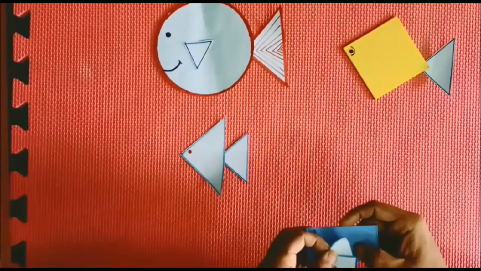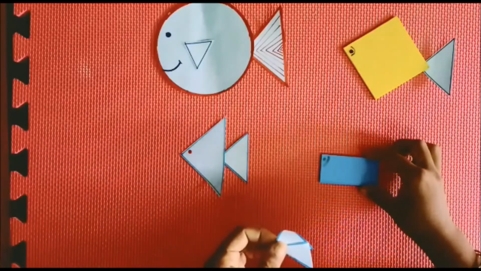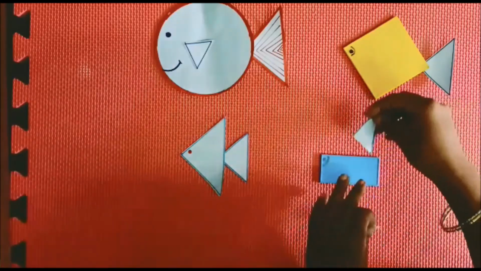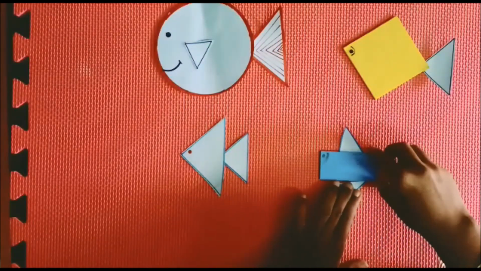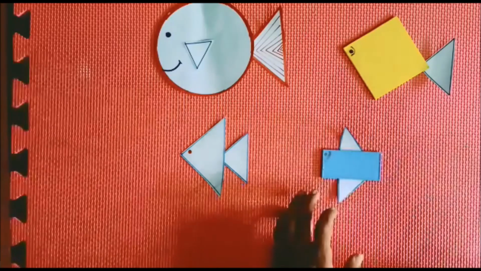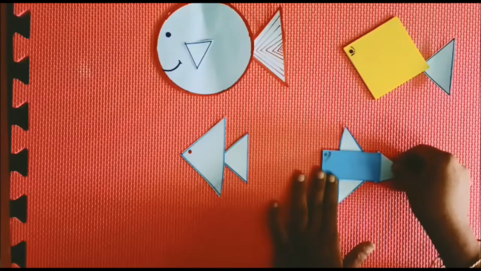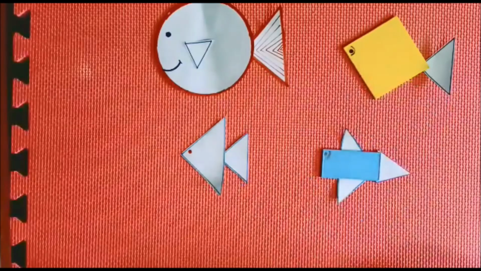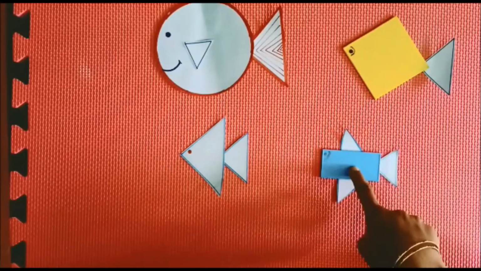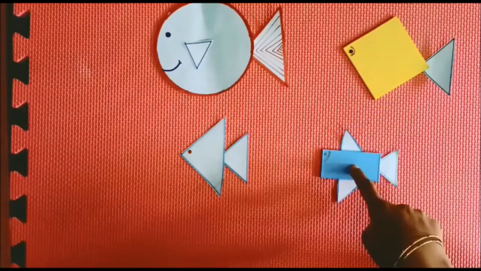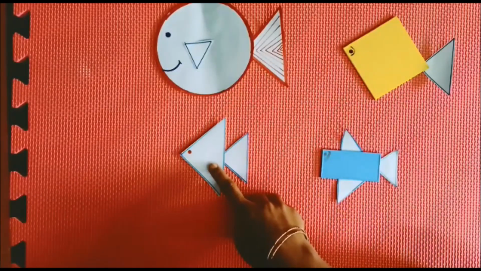Okay. Next children, we are going to see the rectangle fish. First you have to place the rectangle like this and then arrange the triangle like this. You get the fish. Okay. See here how I am arranging. So this is the rectangle fish. See children, thus three triangles and one rectangle make one fish. So this is the rectangle fish, this is the square fish, this is the circle fish, and this is the triangle fish.